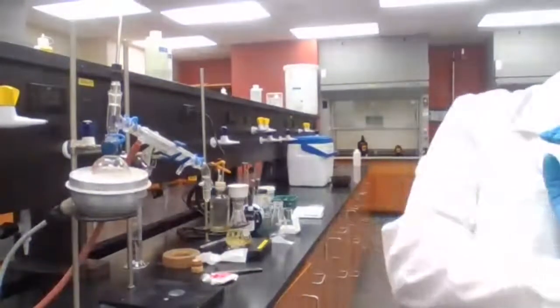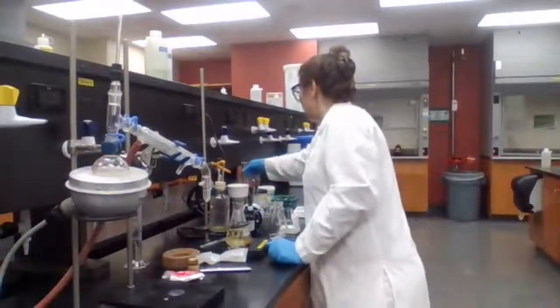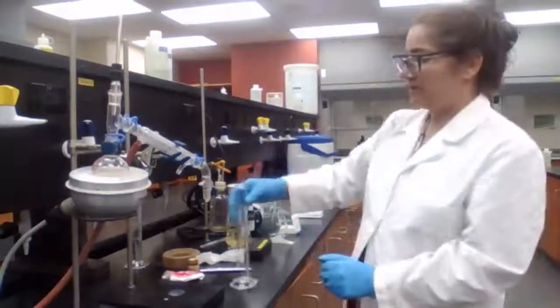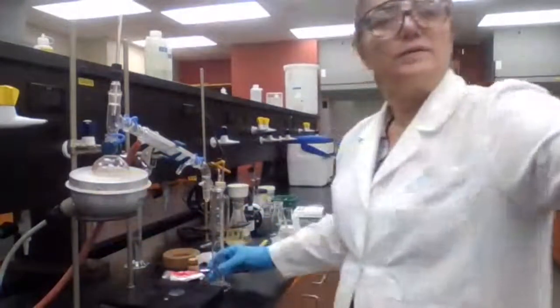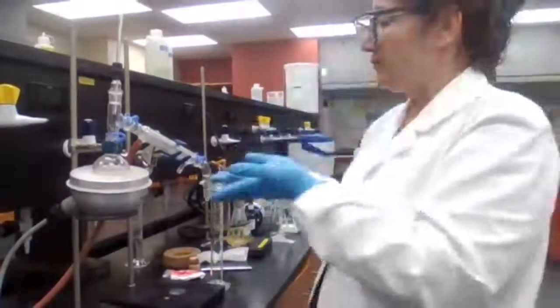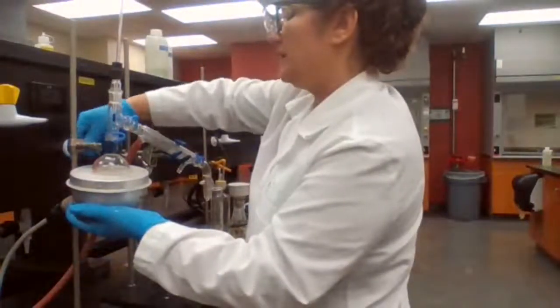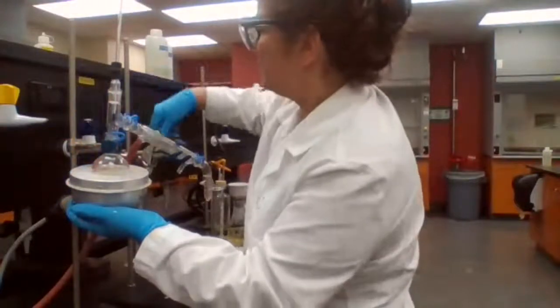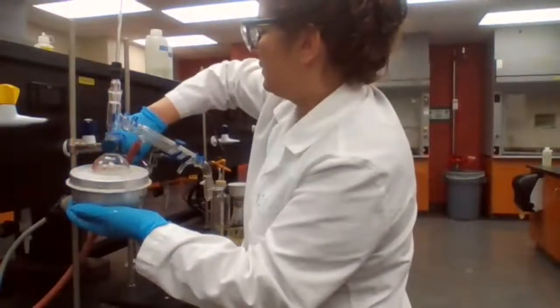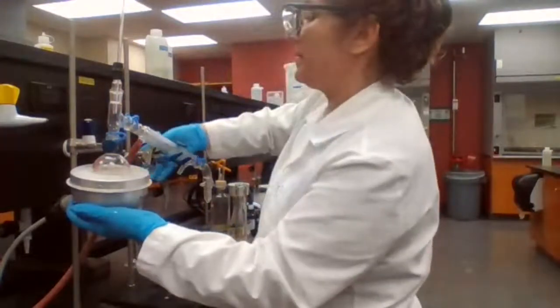Go to page 23. Okay. And we want to collect about 35 milliliters. You see that it doesn't fit underneath. I have to lift the whole thing up. Usually when you have two people in the lab, it's easier. Each person is going to hold one piece of the glass or one clamp and bring it up.